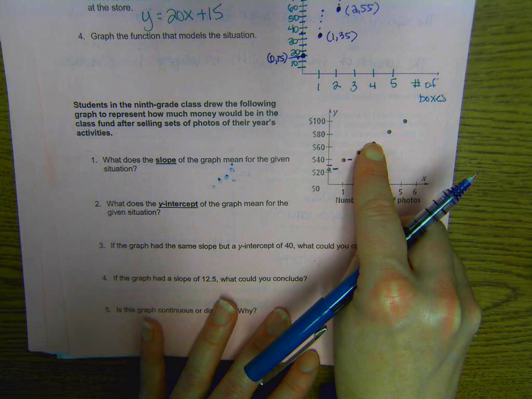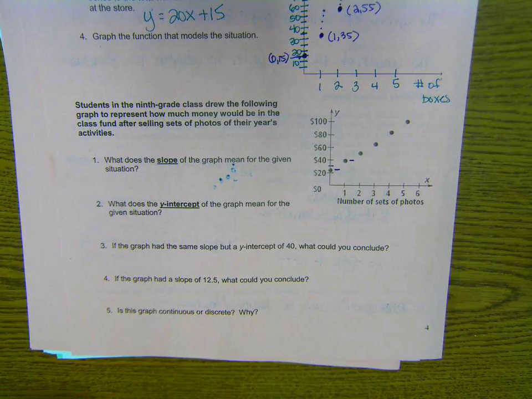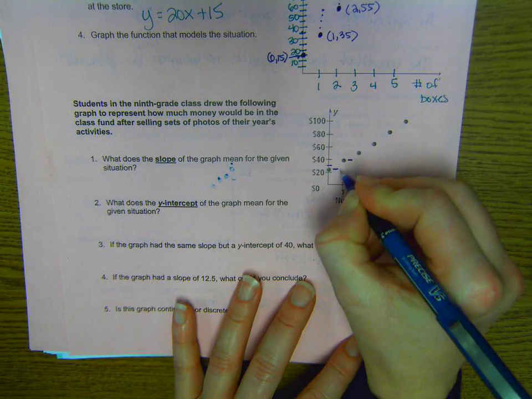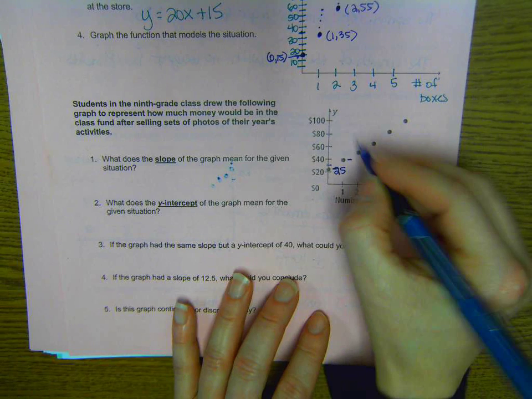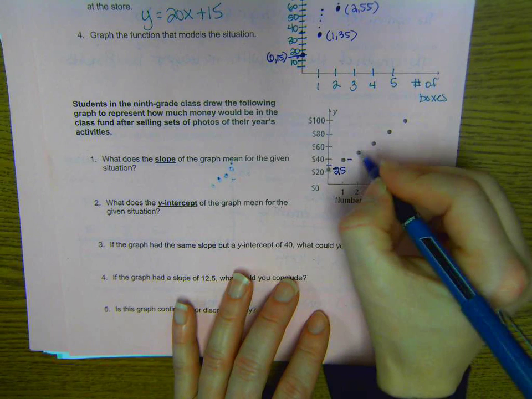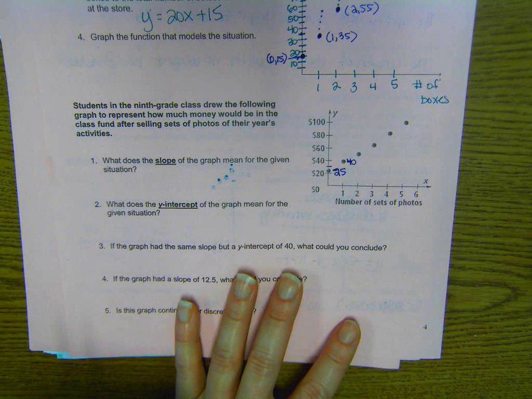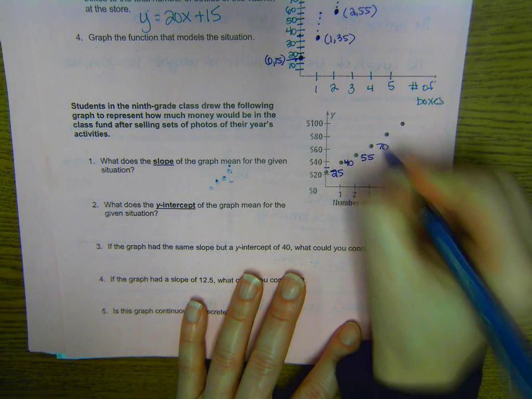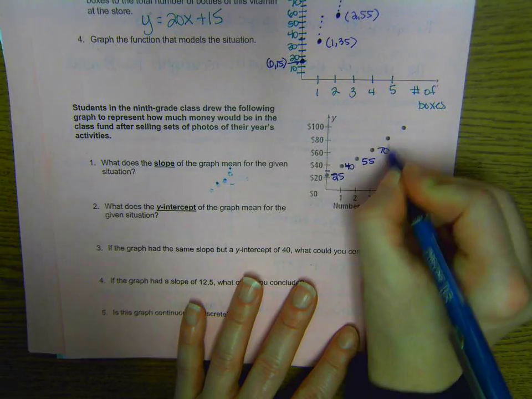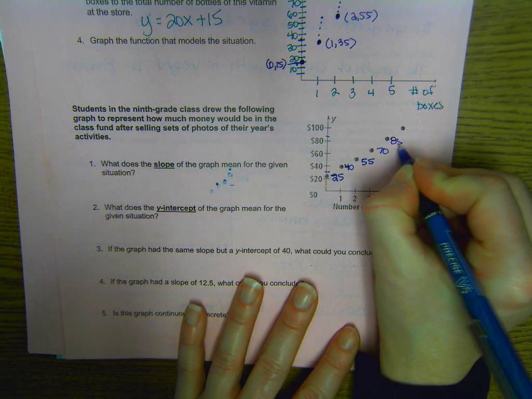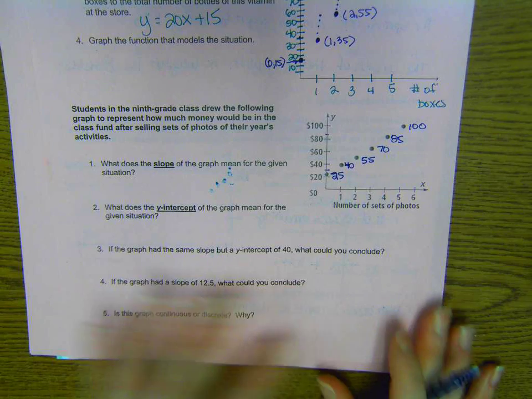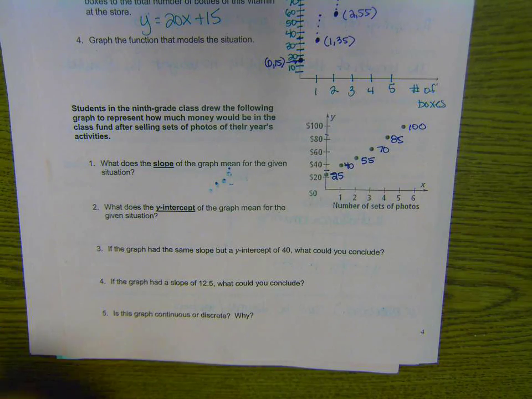I'm going to tell you that's 25. And this is 40. Are you putting those in? And this is 55 high. This is 70. I think this is 85 high. And this is 100, okay? Would you put those values in there? Because it is very hard to tell without a tick mark in between. Okay.